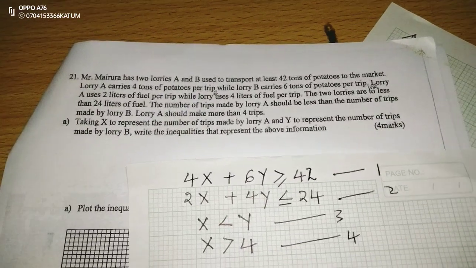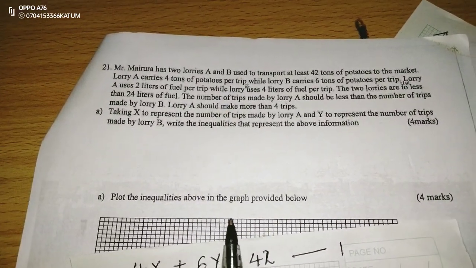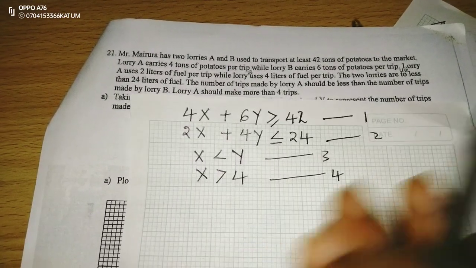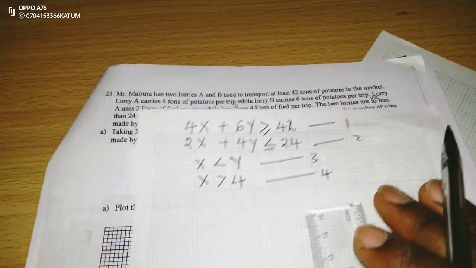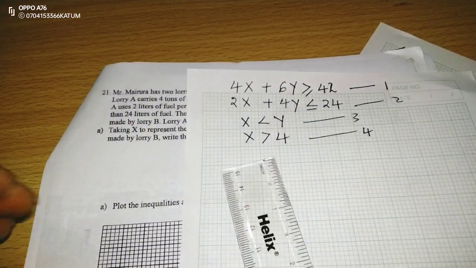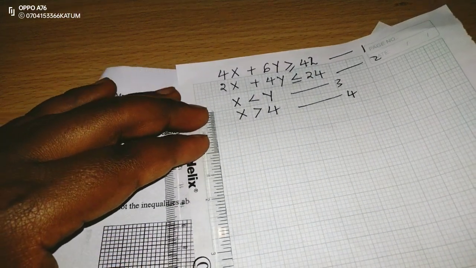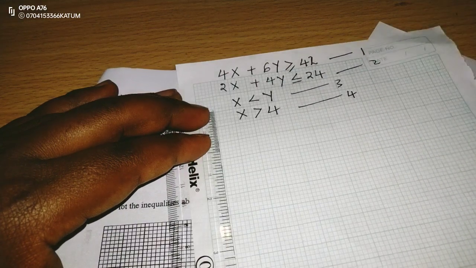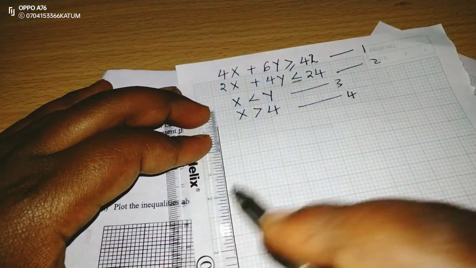After making the inequalities, we are told to plot the inequalities on the grid provided. As I said, we plot what we call the borderlines, whereby we substitute the inequality sign with an equal sign to have borderlines in the form of equations of straight lines. Therefore, I'm going to draw the graph here.